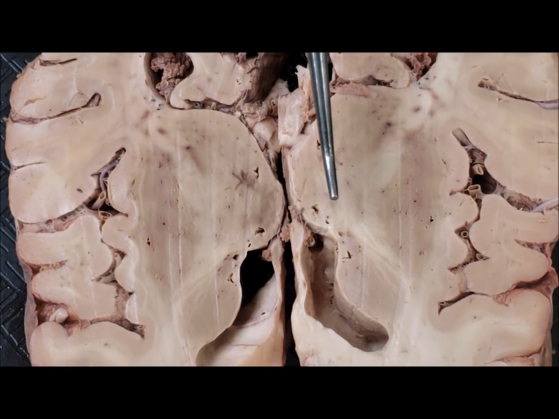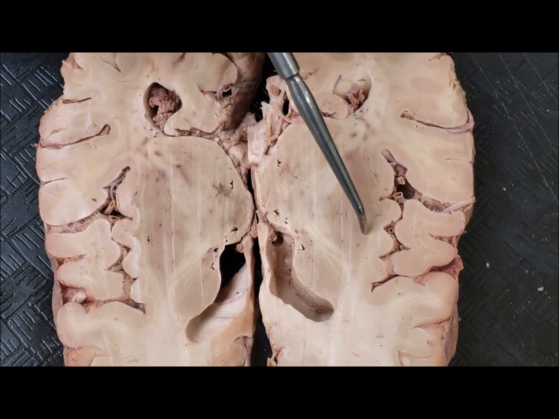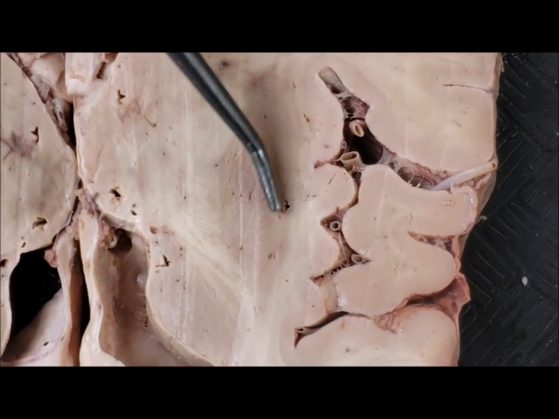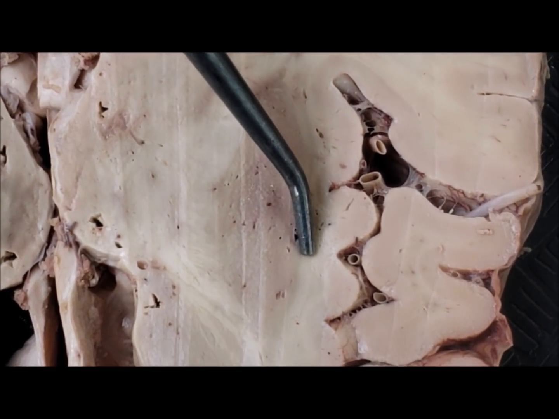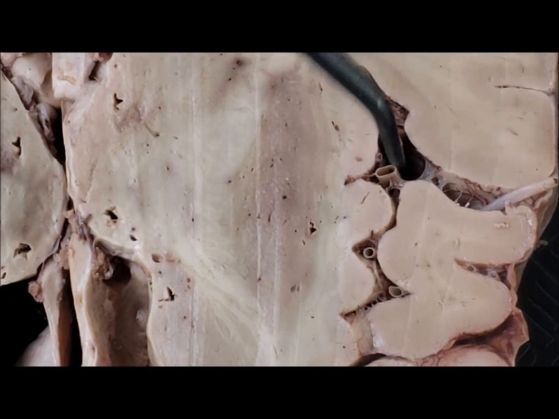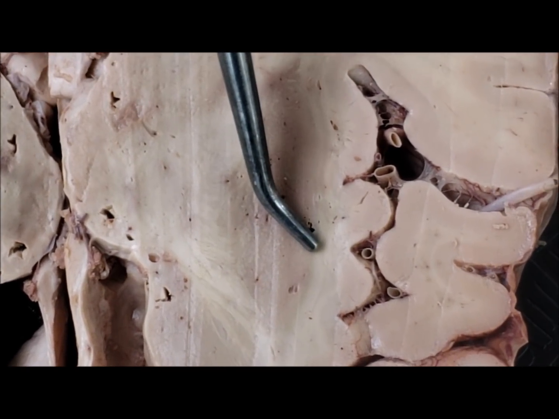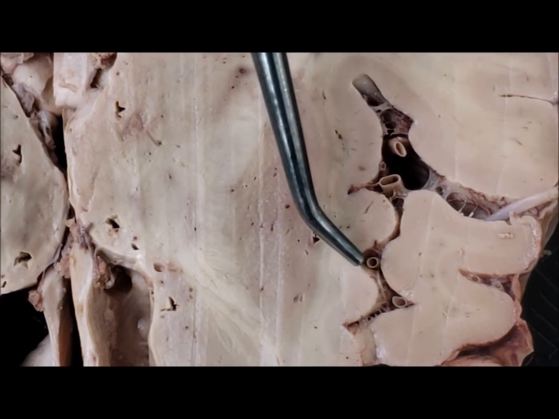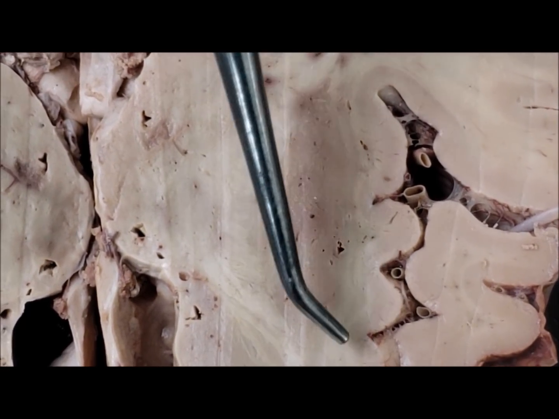As we keep moving forward, I always like to remember that this whole area goes gray, white, gray, white. So my next white structure, if you get in here closely and can see it, between this gray and this thin strip of gray, I have a white structure here. This is my external capsule. So I went internal capsule, external capsule. This very thin gray structure, I'm trying to get the probe out of the way, right here is the claustrum. And just lateral to that is another very thin white structure. This is the extreme capsule.